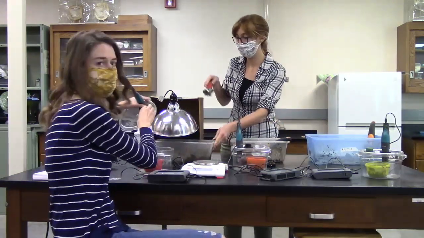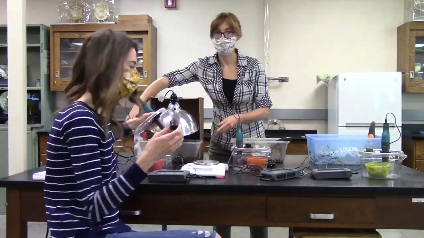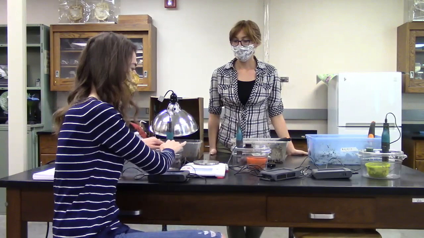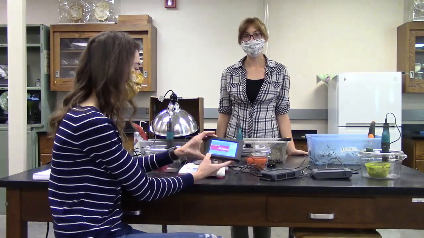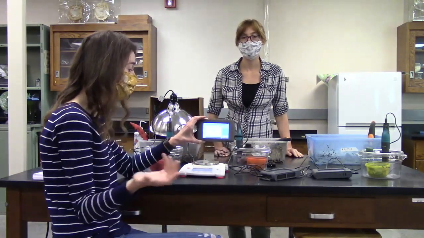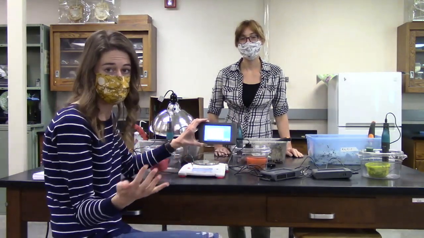And we have plugs for each one of these containers because we want to make sure that we don't have any atmospheric air getting into our containers. So they should be a closed system. And then on each of these, we have this graph function, and we can just hit go, it starts, and it just records until we tell it to stop.